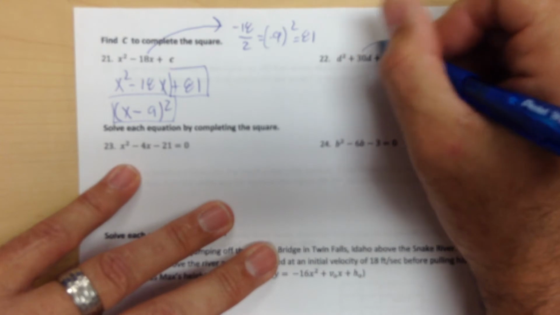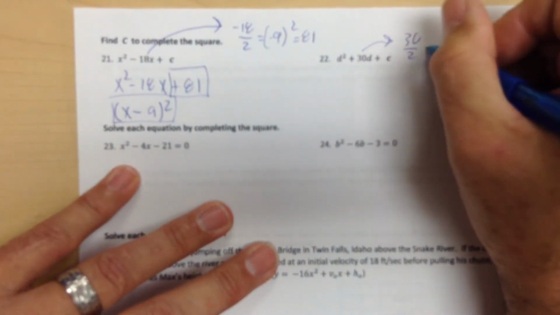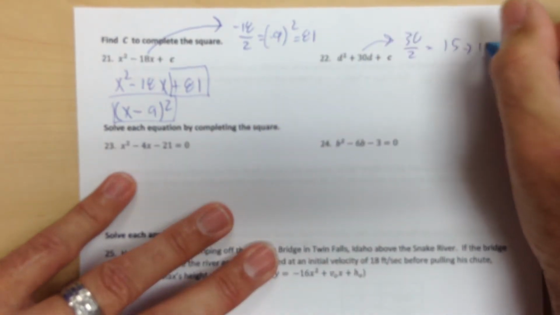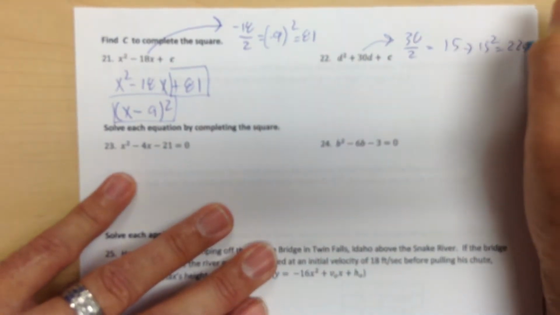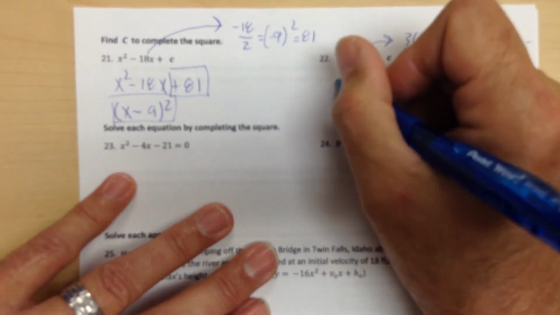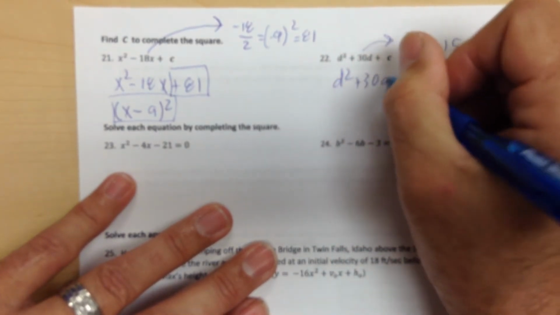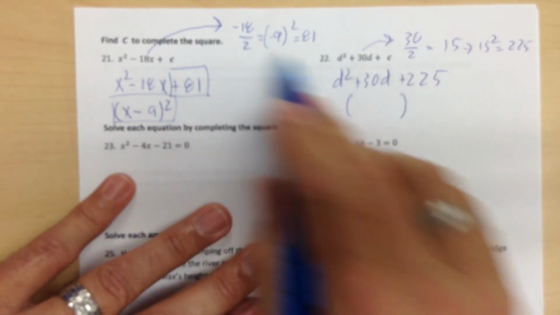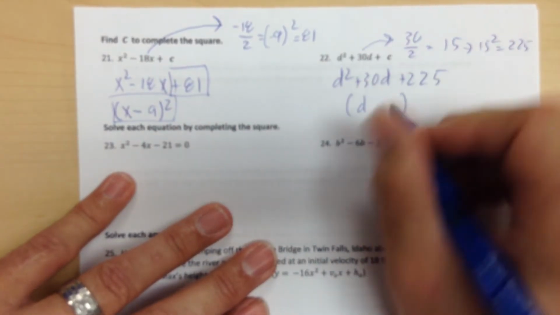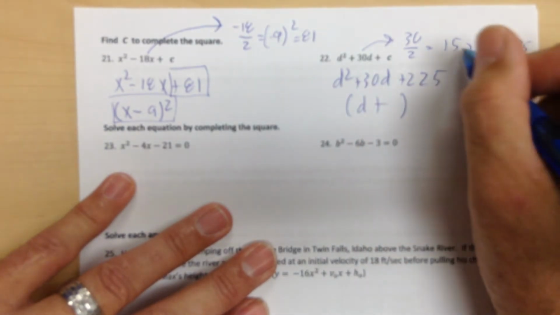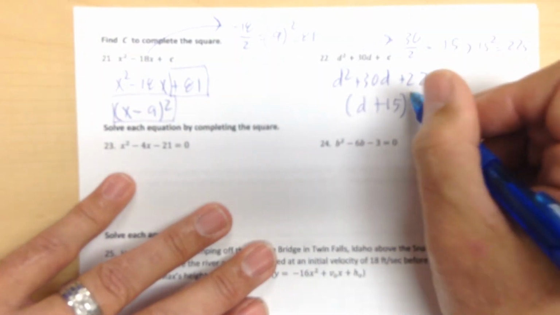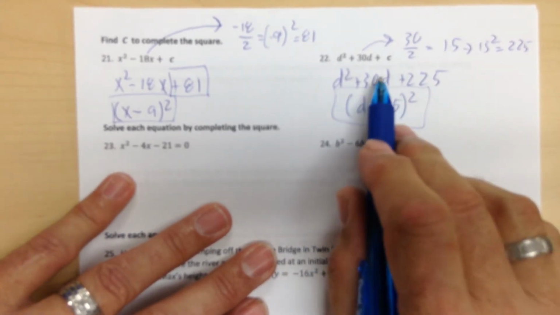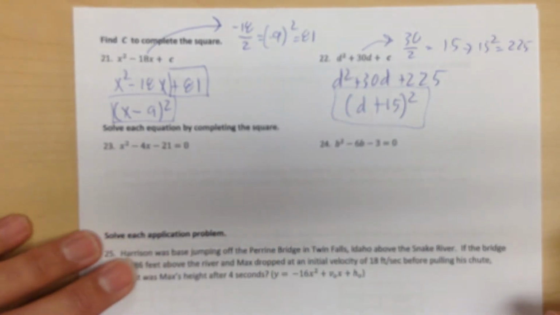Right here, we're going to take our 30. We're going to divide it by 2 and get 15. 15 is going to be the number that goes here. We're going to take the 15 and square it and get 225. The 225 goes here. So d squared plus 30d plus 225. Now then, if I factor it, it doesn't say 2, but if I did, I would get d. This sign drops, and I got 15 when I divided by 2. So this right here, if I did d plus 15 times d plus 15, I would get that equation.